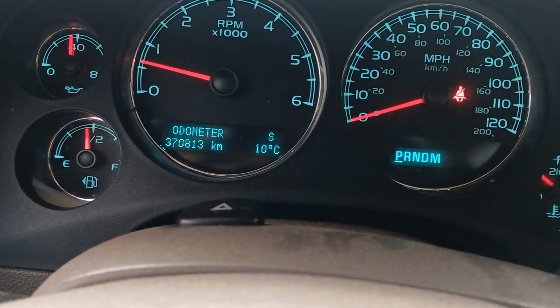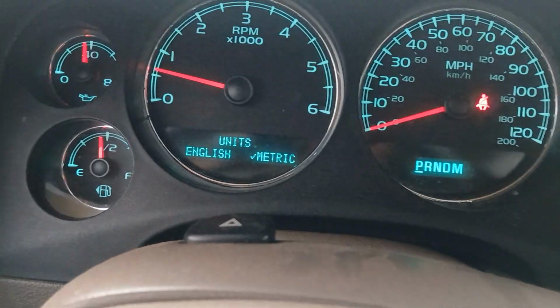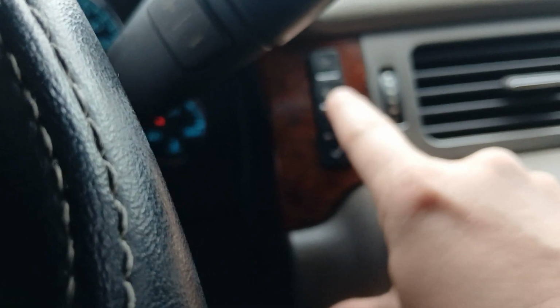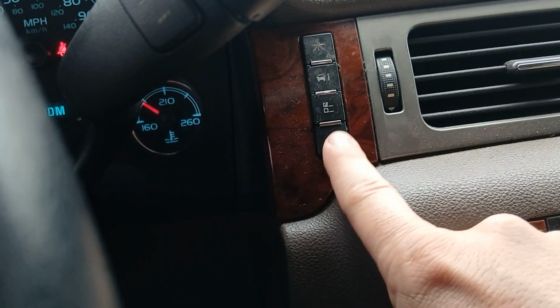And then we'll swap it back because I'm in the United States. So then I hit this, and then I hit this second one, and then this check mark goes between each option.